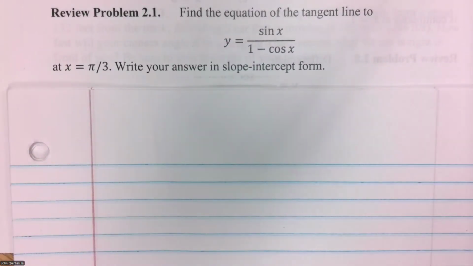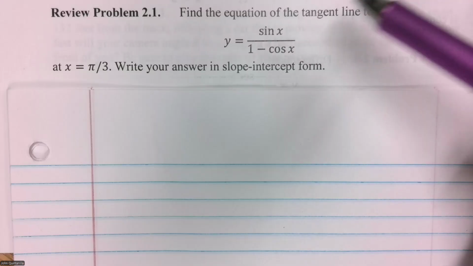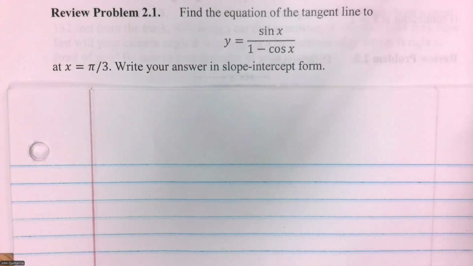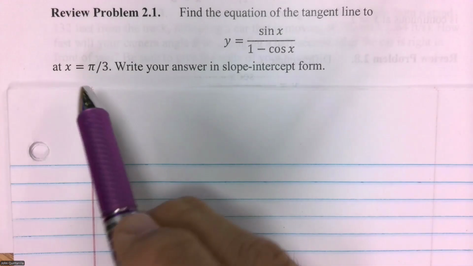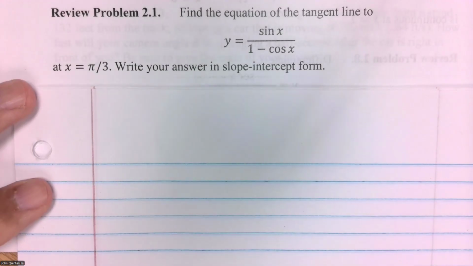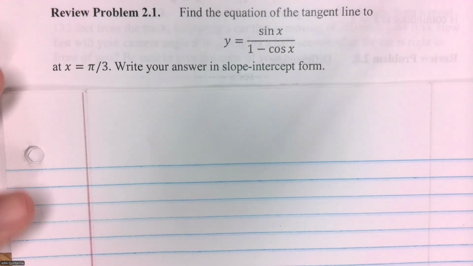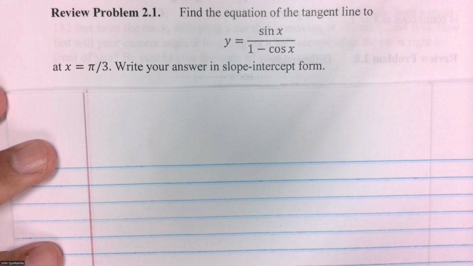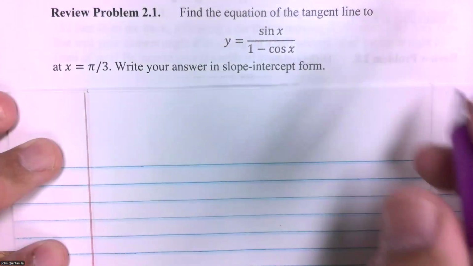For this video, we're supposed to find the equation of the tangent line to y is equal to sine of x divided by 1 minus cosine of x at x is equal to pi over 3. And we need to write the answer in slope-intercept form. First, the easy part of the question, let's figure out the point on the curve.